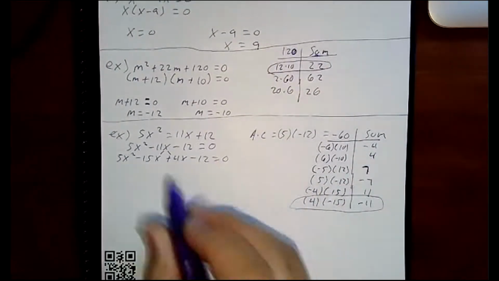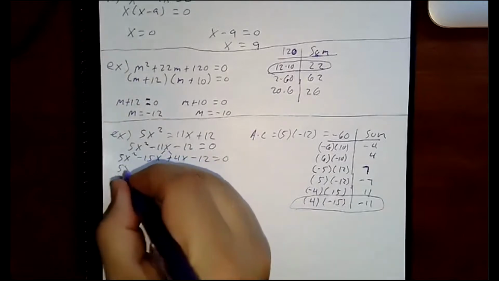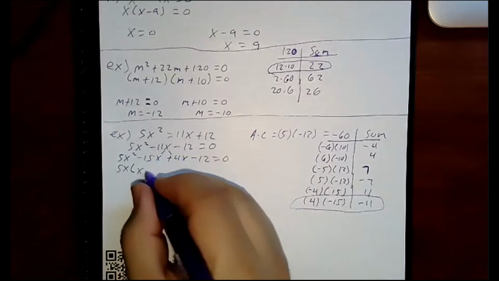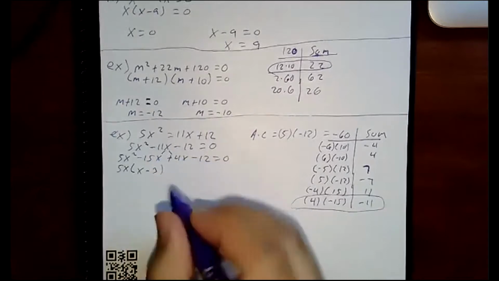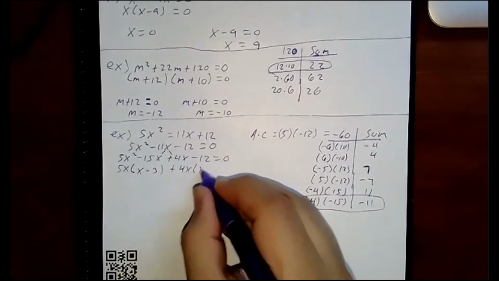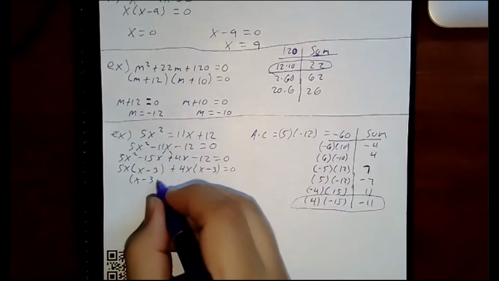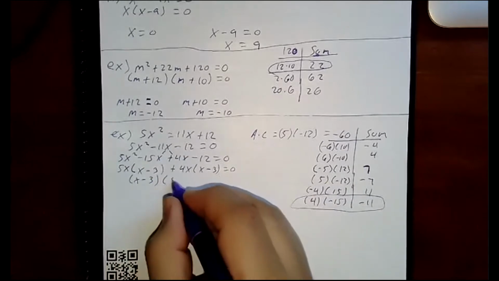So now, let's factor these. Factor these two. Factor the x minus 3. And then we'll have 5x.